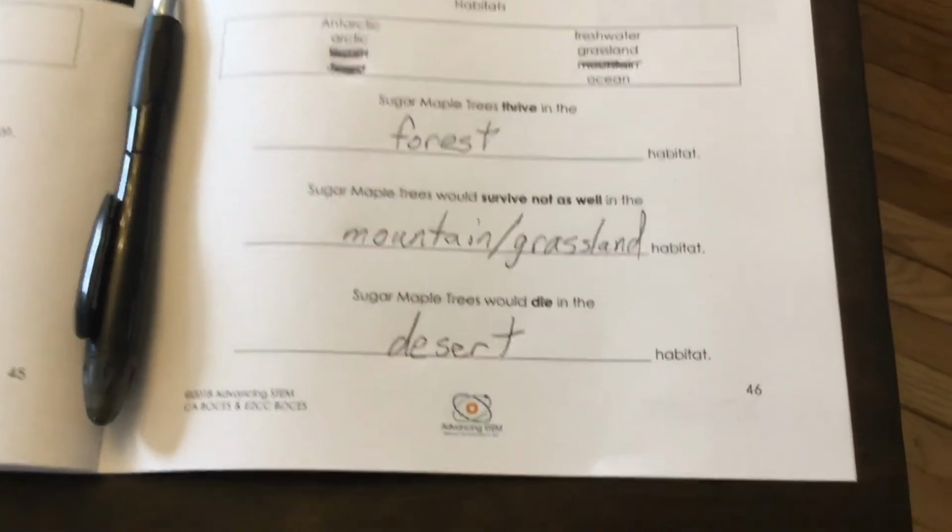Some organisms thrive and survive in a lot of different habitats. I can think of like a red fox. They can live in a forest, they can live in a grassland, they can live in a swamp, they can live in a variety of different ones because they have a lot of adaptations that help them go from one habitat to the next. Now, others are very limited. I think about like koalas, very limited because they only eat eucalyptus. And so they're very limited to that eucalyptus forest.